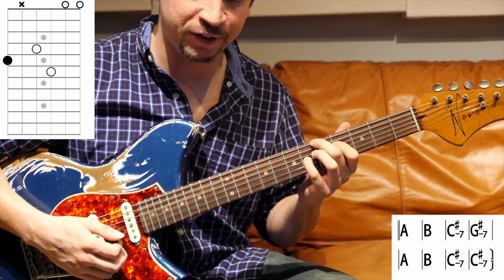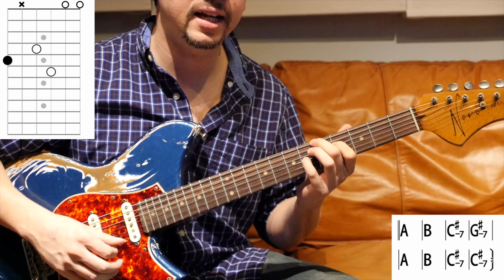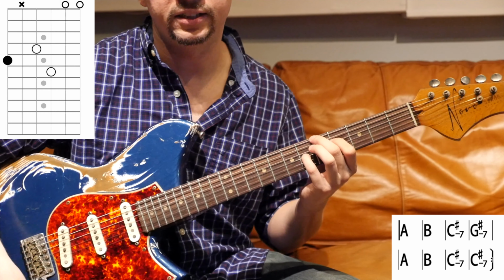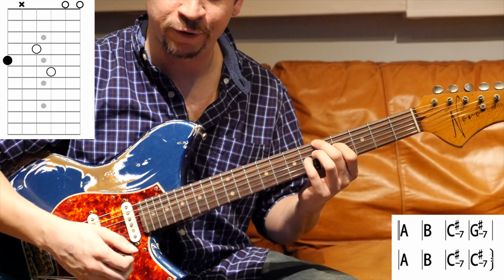Alright, and just for the sake of clarity, that chord is actually going to be called A major 6-9, or A6-9. It's a variation of an A major chord that has a 1, a 3, a 5, a 6, and a 9 in there. It's beautiful.